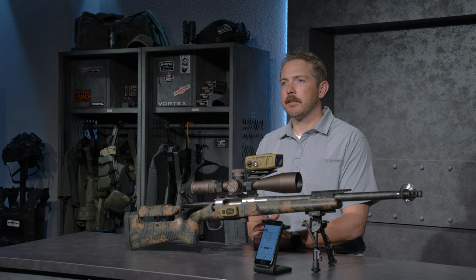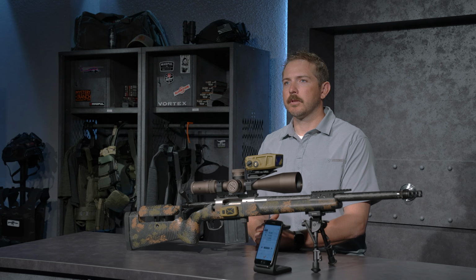The Impact 4000 pairs with the GeoBallistics app. The app provides an easy interface for building rifle profiles, adjusting settings, building range cards, and managing connected devices. In addition, the app offers some additional features, including ballistic charts, a map feature, and the ability to pull wind and weather from local weather stations or third-party weather meters. You can download it for free from your device's app store.